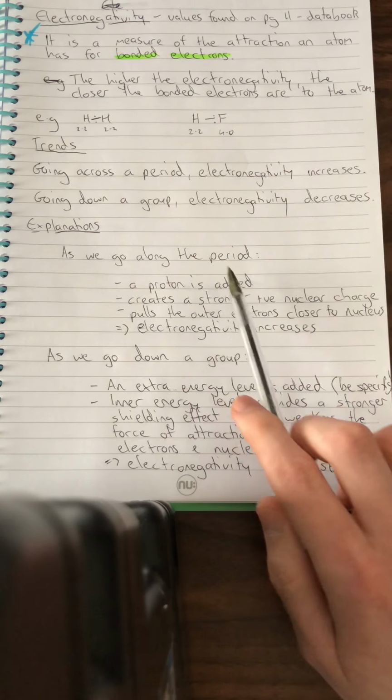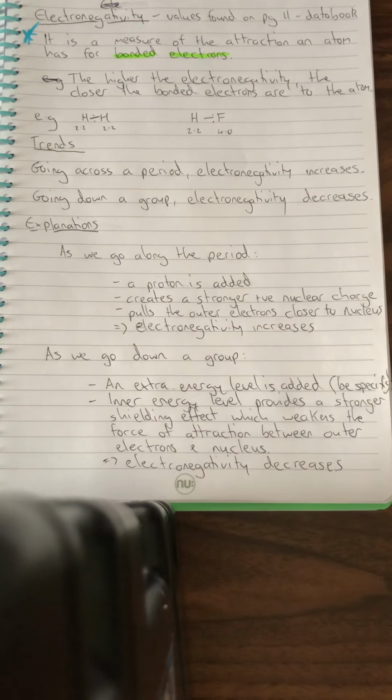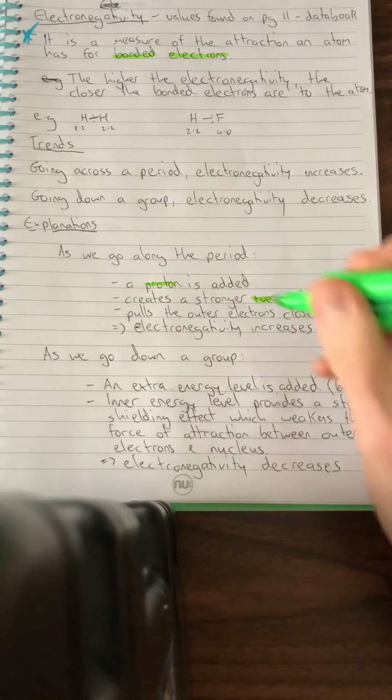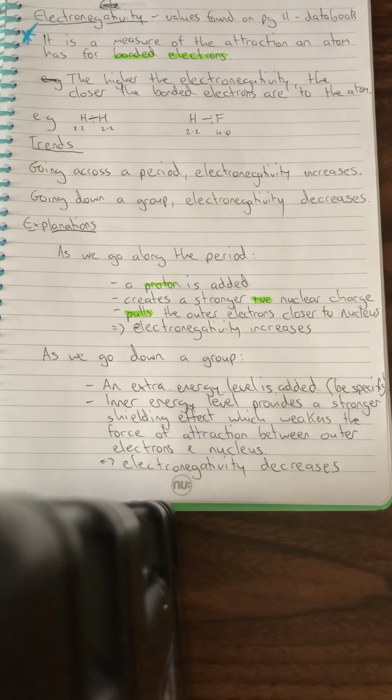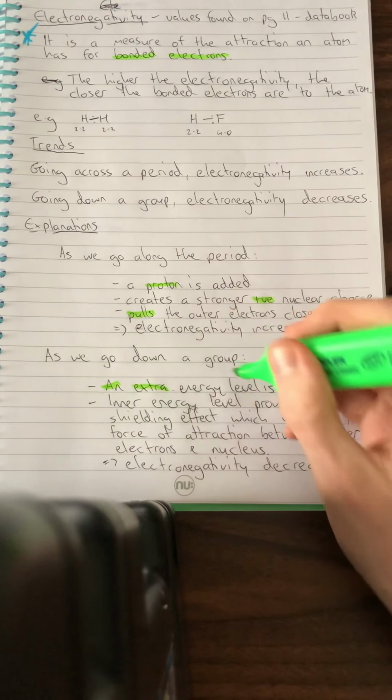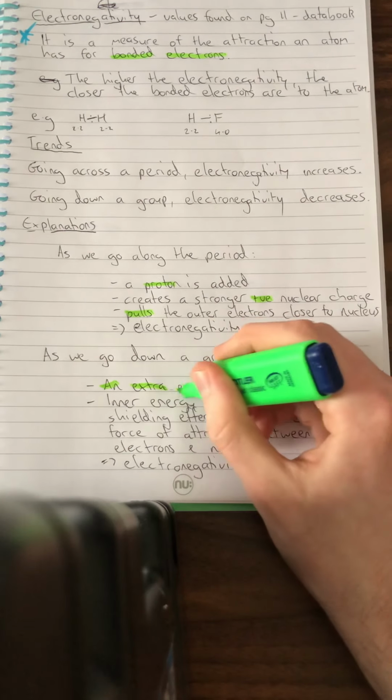So if it's along the period, again, I'll highlight it. It's the proton getting added, it's the stronger positive nuclear charge, and it's the pull of the outer electrons that brings it closer to the nucleus. As we go down a group, an extra energy level is added.